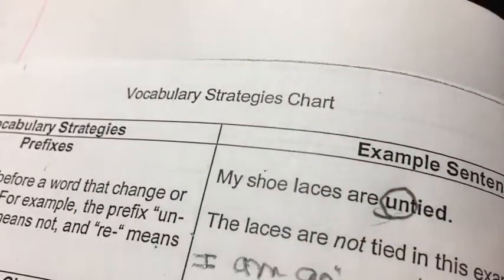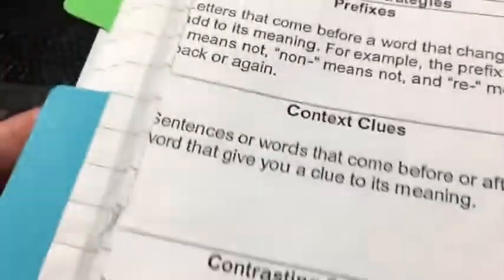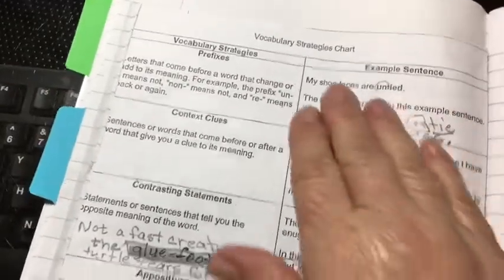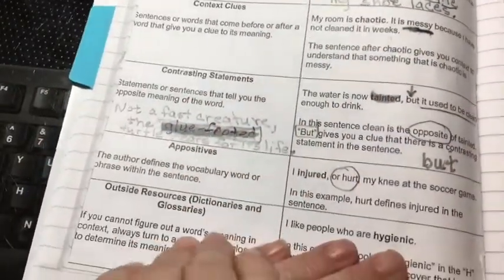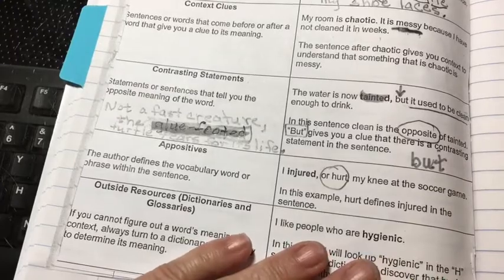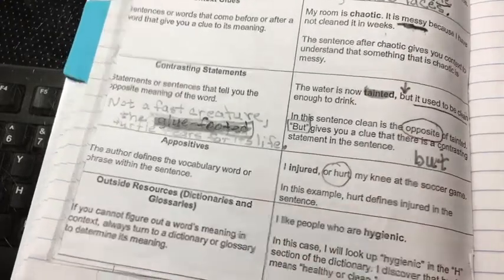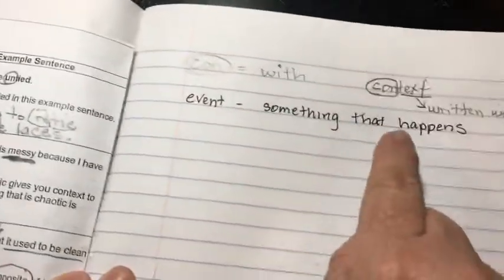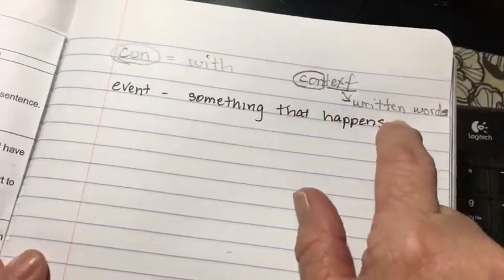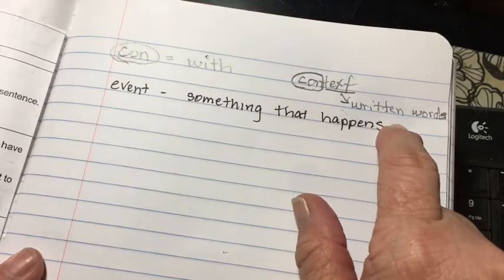So this is the end of lesson 1 for vocabulary in context using our vocabulary strategies chart. And my 4th grade scholars, you are going to need this chart for your upcoming assignments. I want to remind you that the word context means with text. All right?